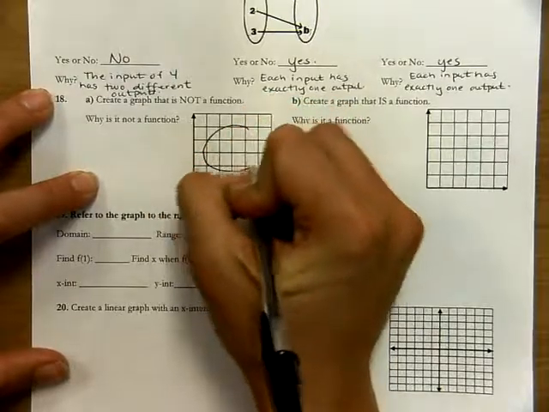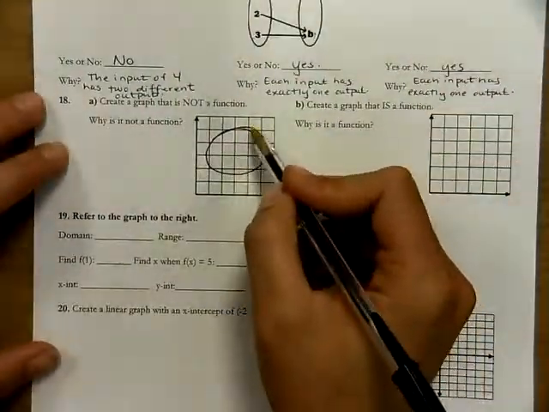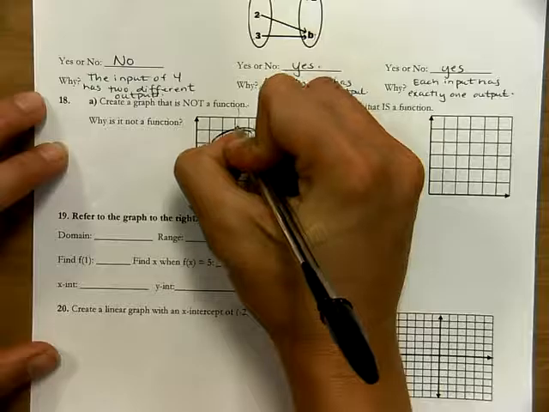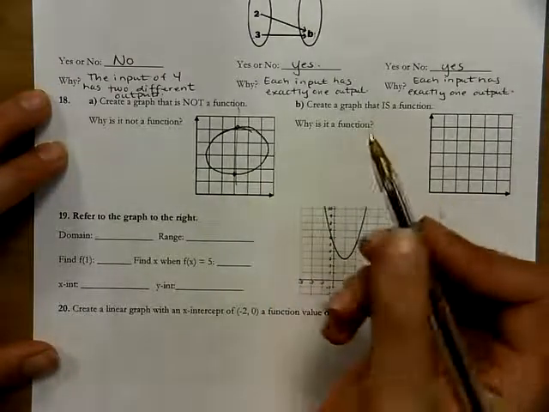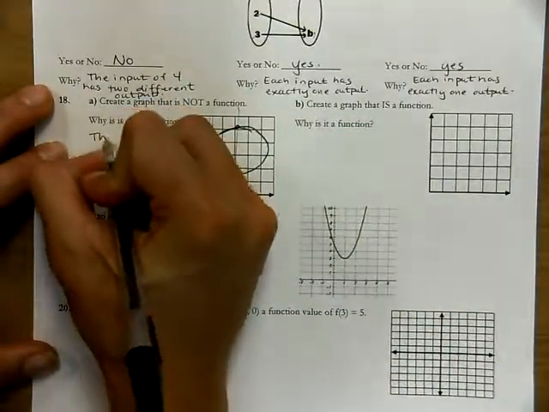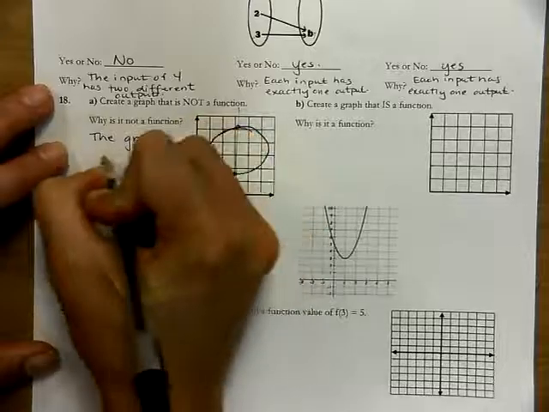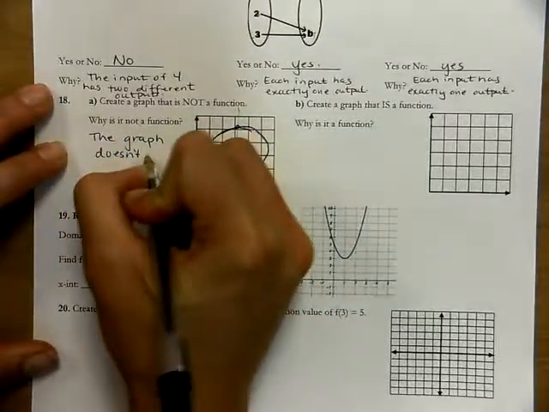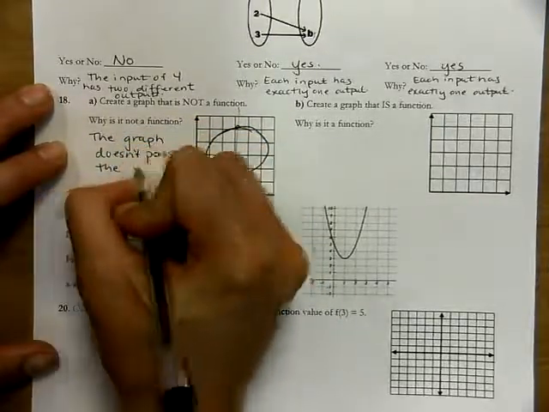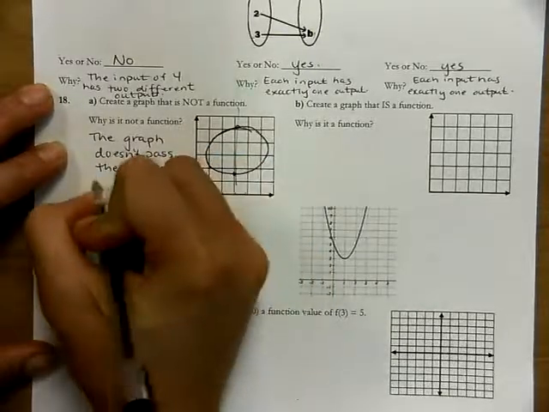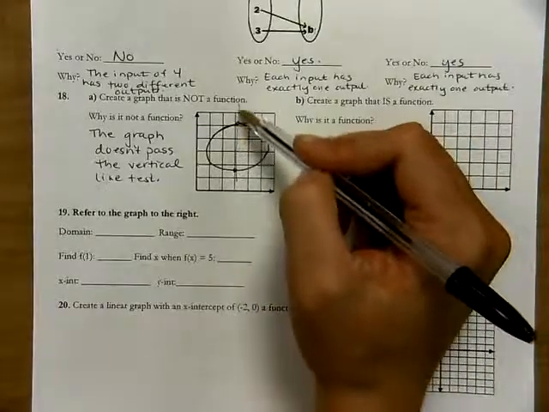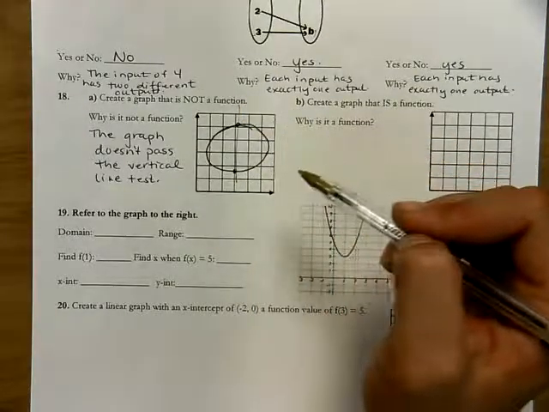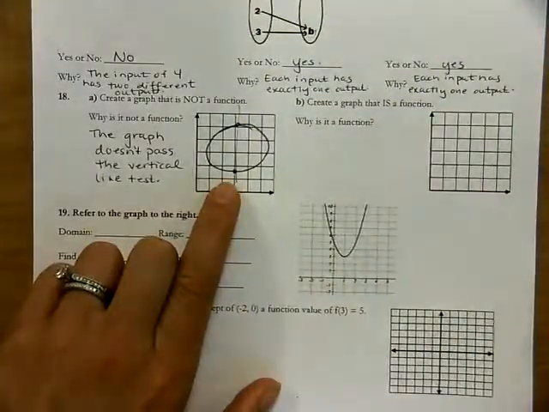So if I draw something like this, the graph does not pass the vertical line test, because a vertical line intersects this graph in more than one point. So this would be an example of a graph that's not a function. Why is it not a function? The graph doesn't pass the vertical line test. There's a lot of different options here. We just have to make sure that I can draw a vertical line that crosses through more than one point.